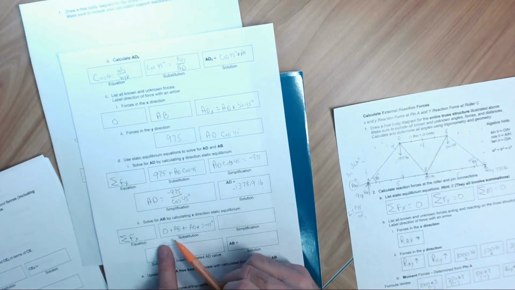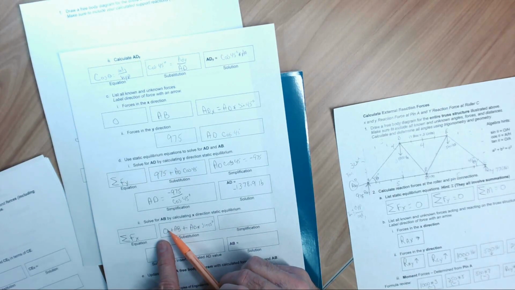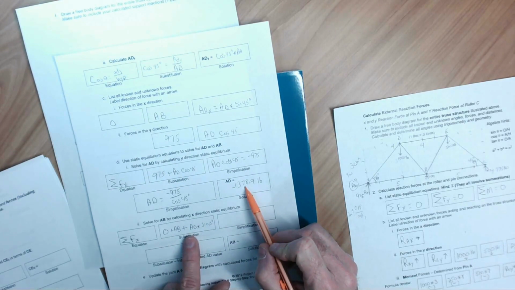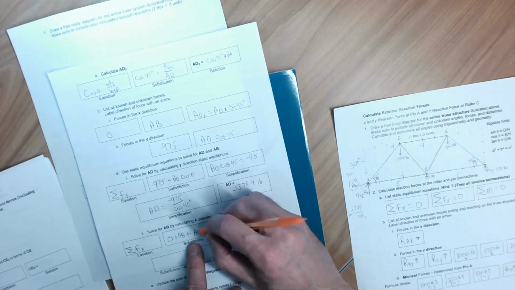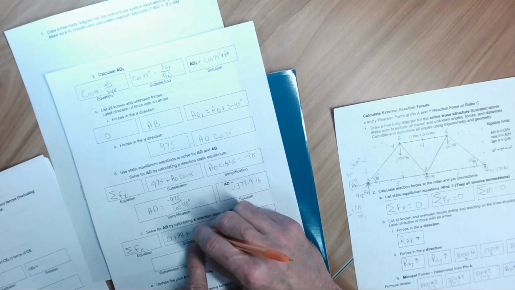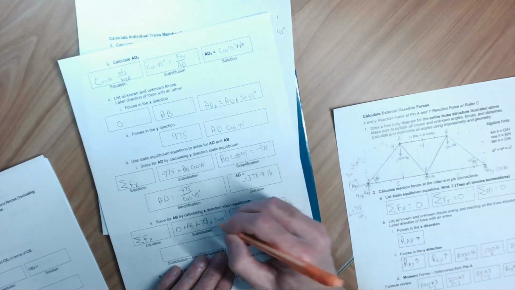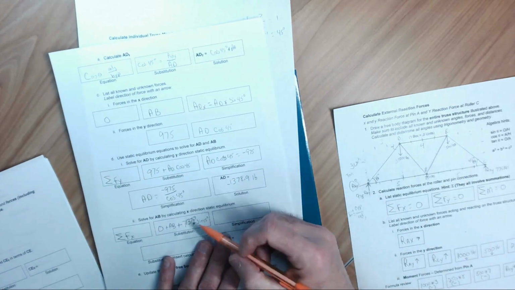Now we're going to simplify it. So here we go. What do I do first? We have this AD, which I came up with. I'm going to substitute my value in here for AD. Let me go ahead and erase that and put that in here. I know they tell us to do it in another step, but I'm going to do it here. Negative 1,378.9 times the sine of 45. Now let's simplify this.